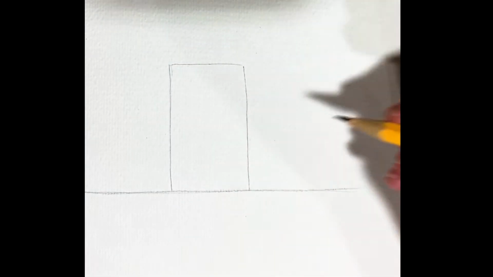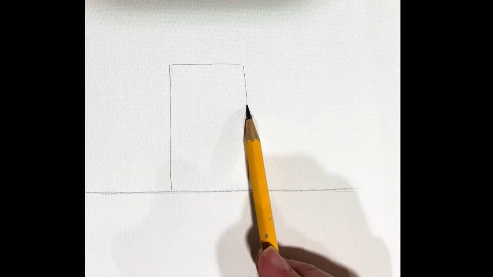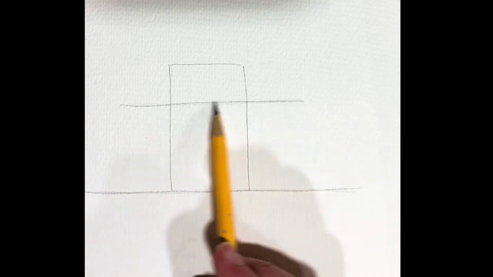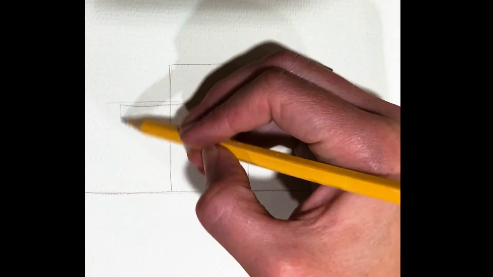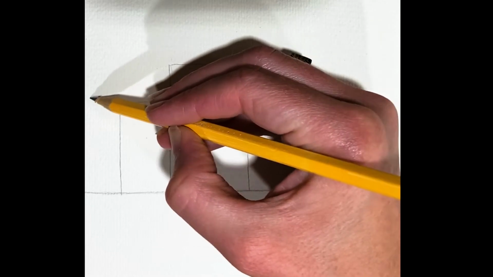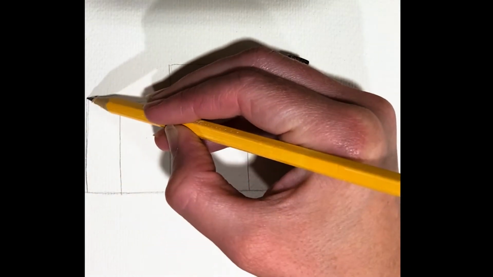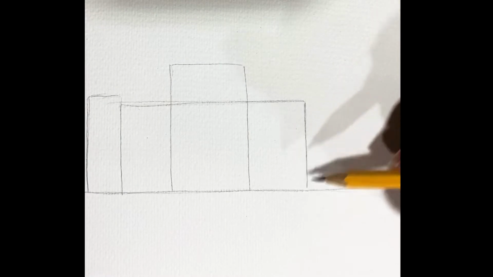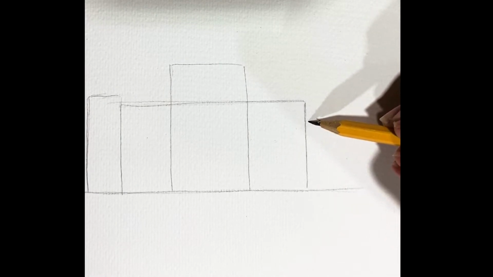So this is kind of tall, right? Then I'm going to draw a line across it. So we have one big overlapping area. And now a little tower off the side. And I'm going to do the same thing here on the other side. So I'm going to finish that big rectangle and I'm going to draw a shorter side of the building over here.